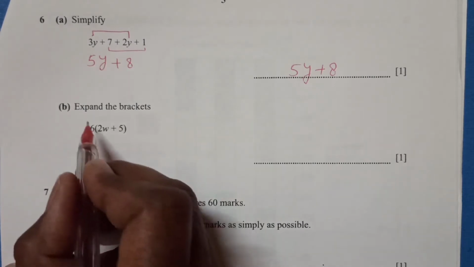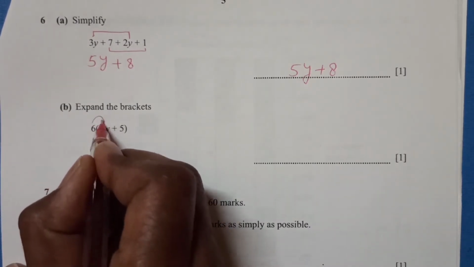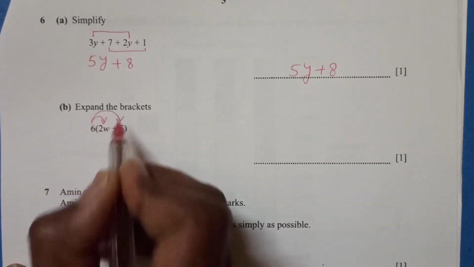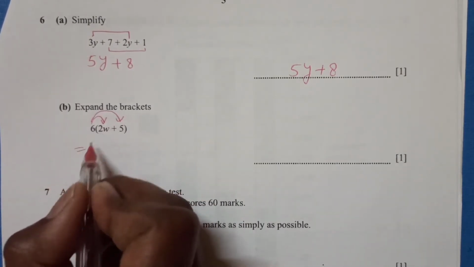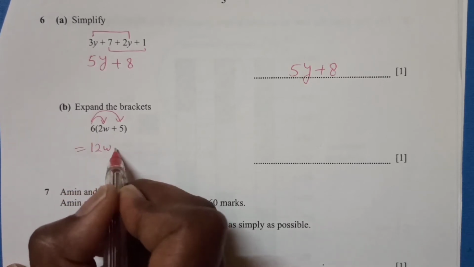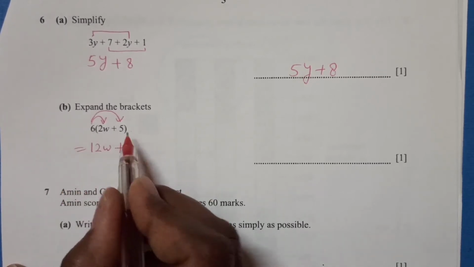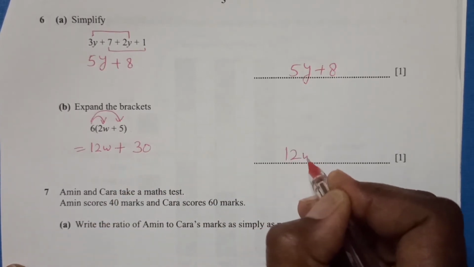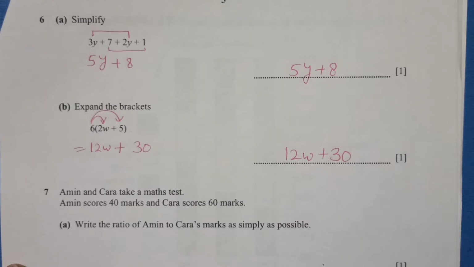Right? Expand the bracket. So 6 is outside the bracket, so it's going to multiply everything inside. 6 times 2, it's 12. W, positive sign, remains positive. 6 times 5, it is 30. So your answer is 12W plus 30.